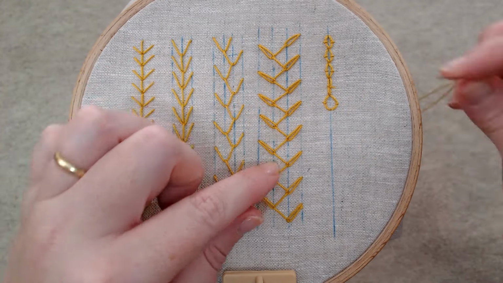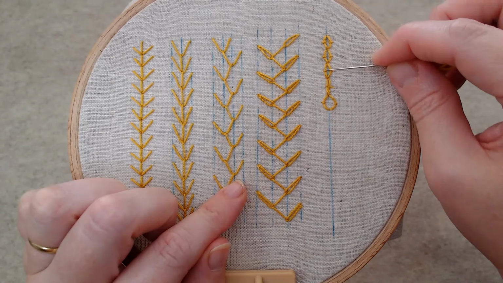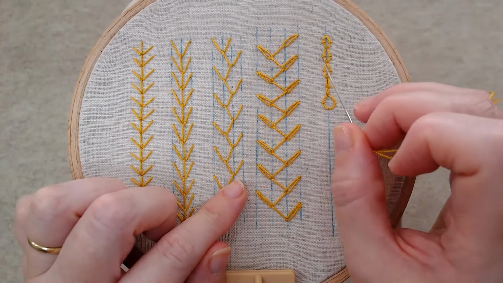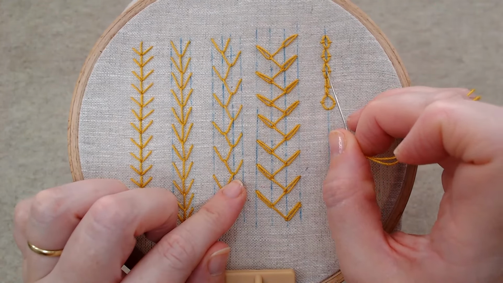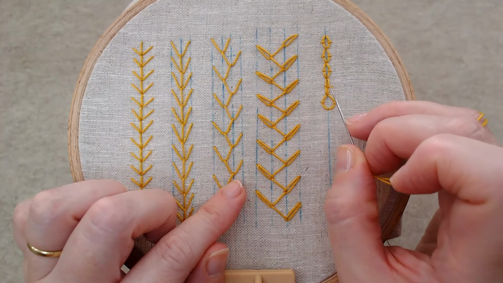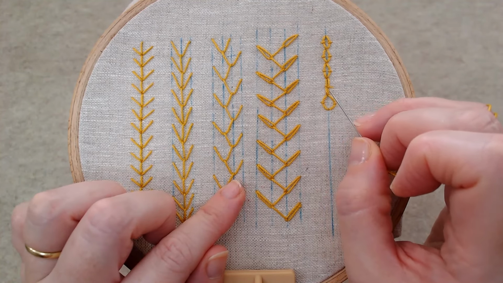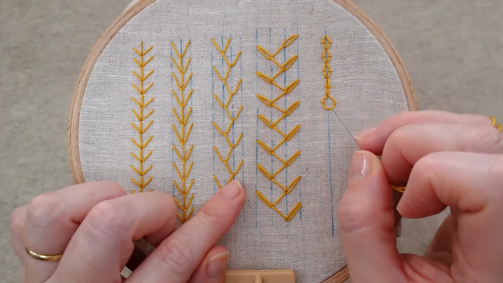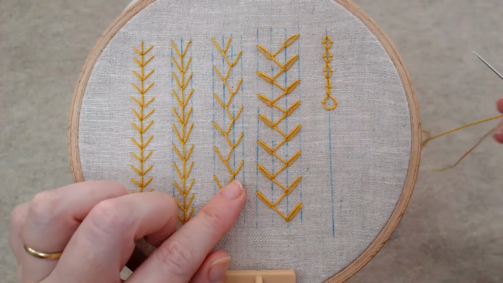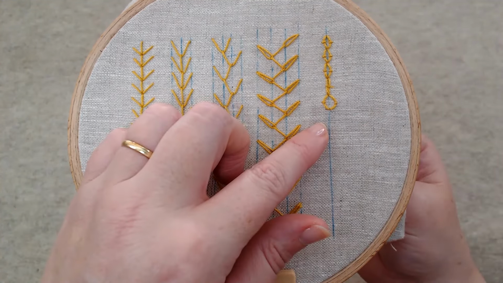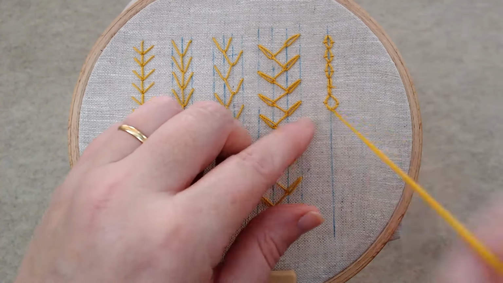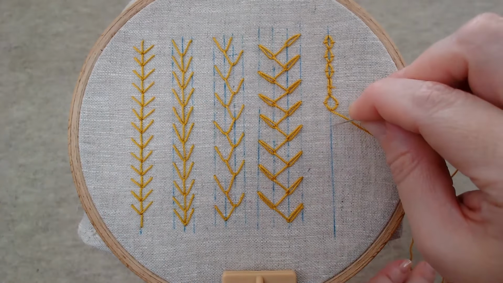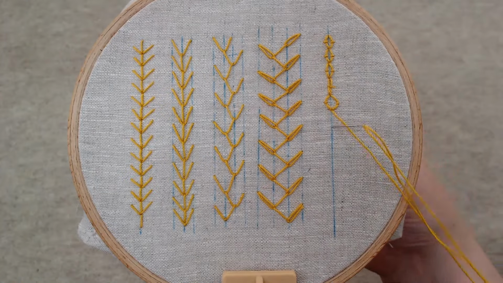So it looks really quite different depending on how you stitch it. So this is standard, then we've got a very closely spaced version, and then a very open version where it's very round and you can actually see the fabric really clearly through it. I think my favourite is the standard version, but you can play around with this a fair bit.